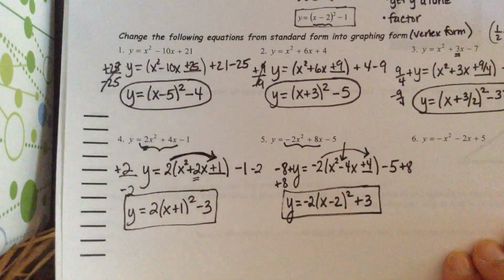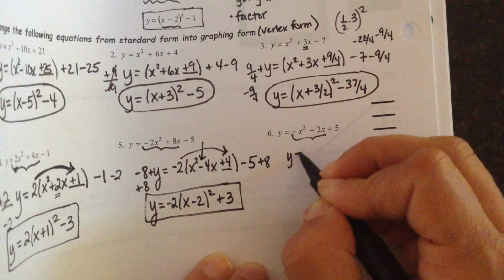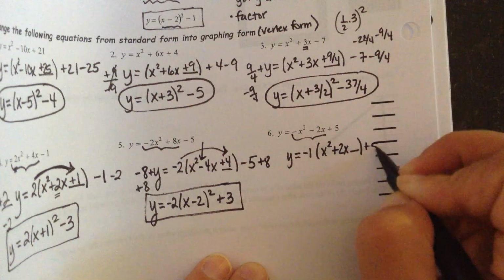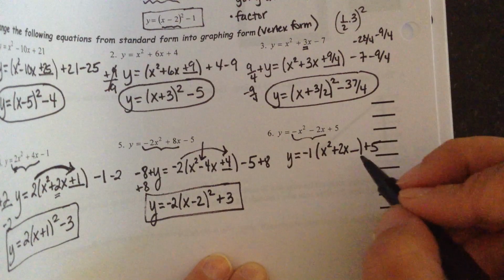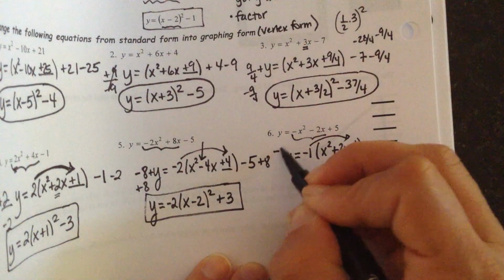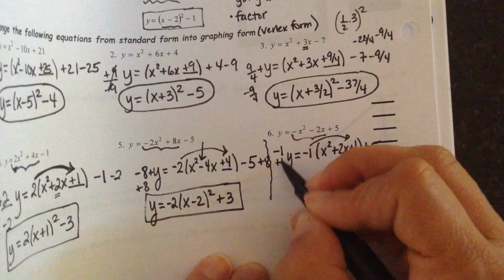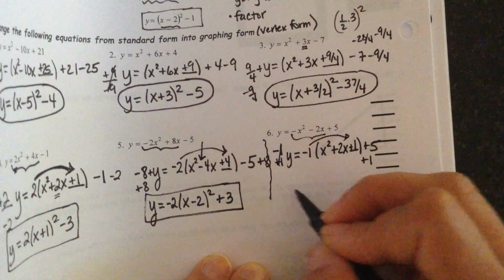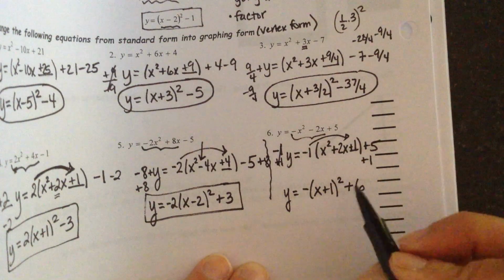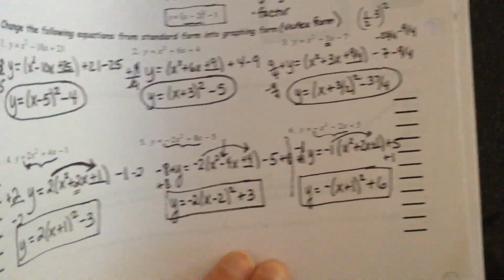Okay. Last one. The last one here has just a negative 1 in front. So what we're going to do is pull out that negative 1, x squared plus 2x. Notice that sign changes, plus 5. Sorry, running over there. Half the middle term squared is a 1, right? Half of 2 squared is 1. But it's really, to add to the other side, a negative 1. Just bounce that over there. So then we're going to add 1 to both sides to balance that out. So the final answer is negative times x plus 1 squared plus 6. Okay. All right.